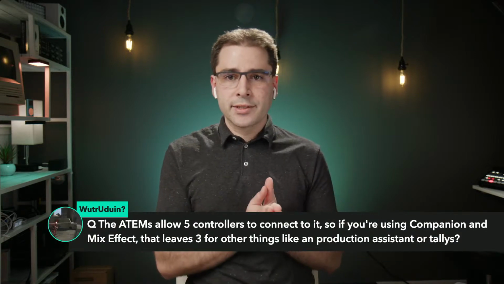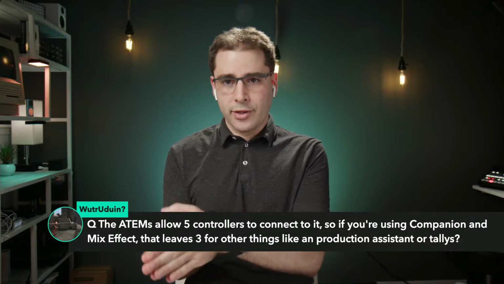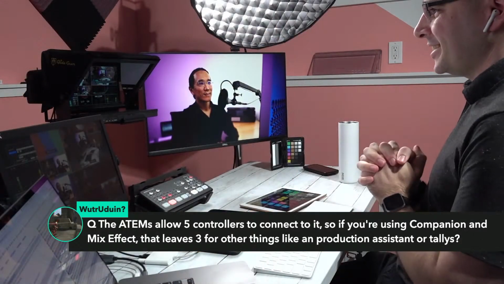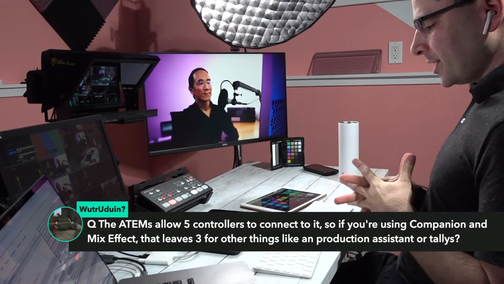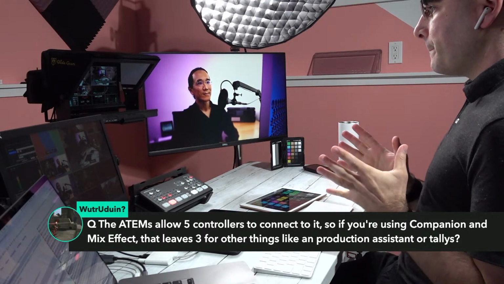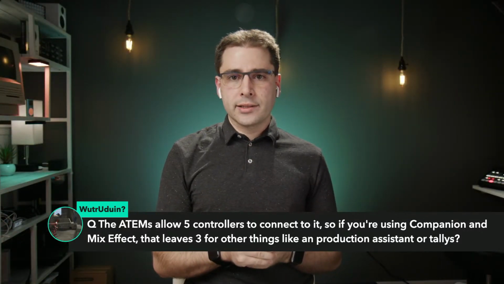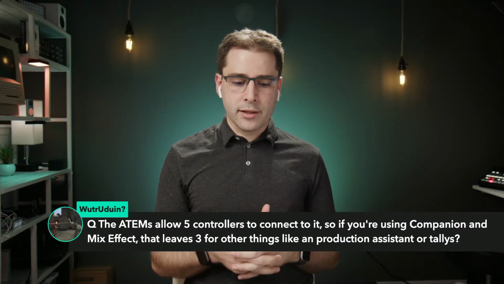Yes. The ATEMs allow 5 controllers to connect to it. So if you're using Companion and MixEffect, that leaves 3 for other things like Production Assistant or tallies. Yes, that is an unfortunate limit of the ATEM. It only supports 5 connections. So yeah, this app does eat one of the connections. That is just a thing you have to deal with and work around.